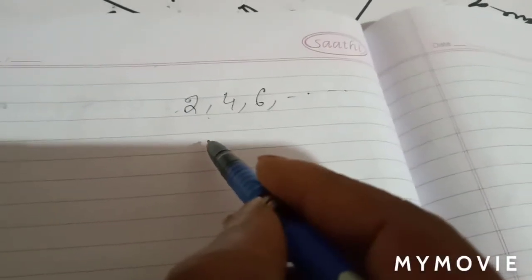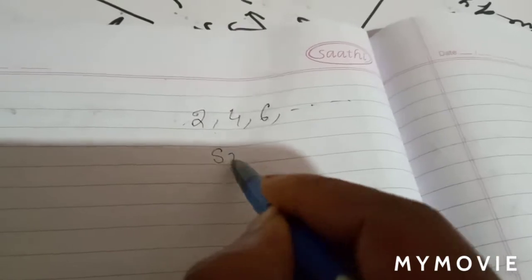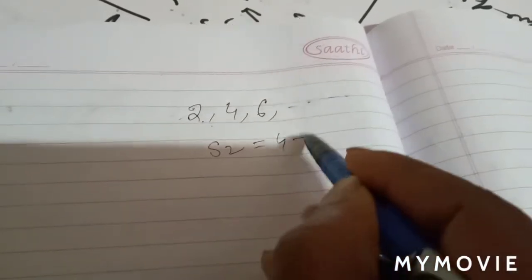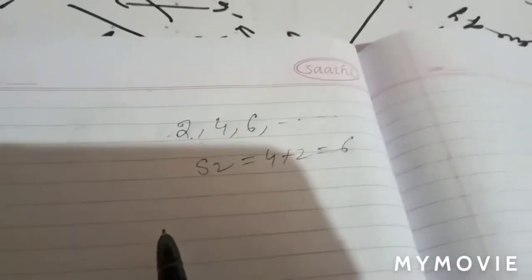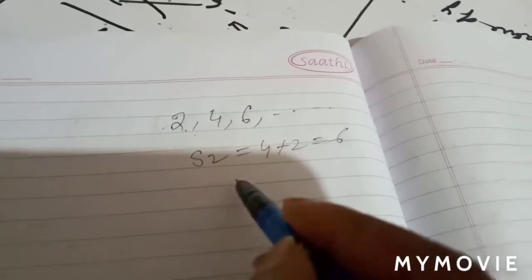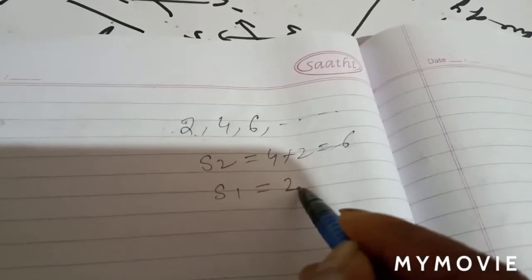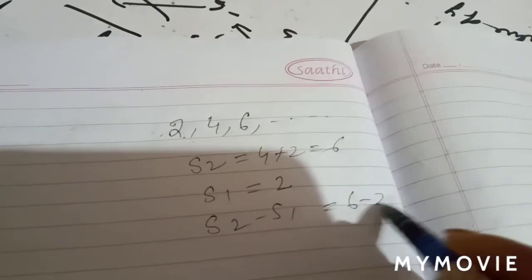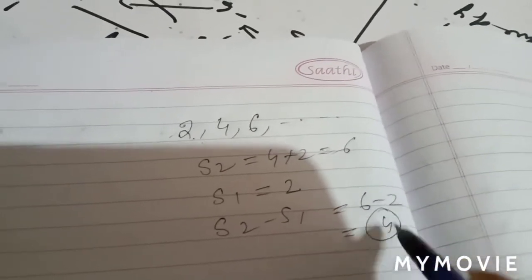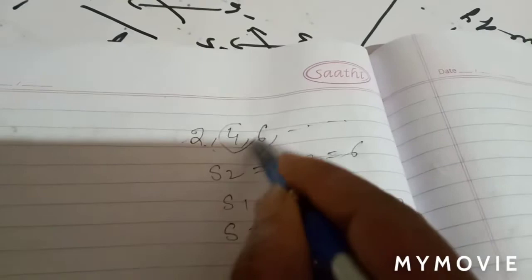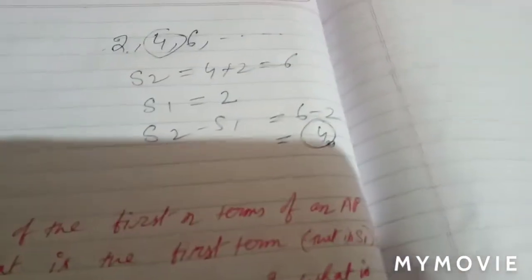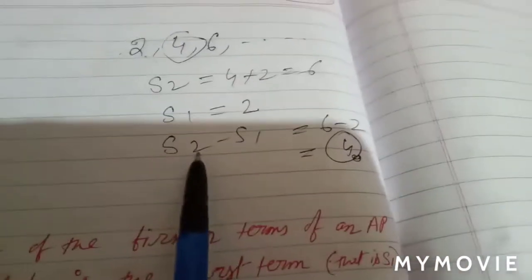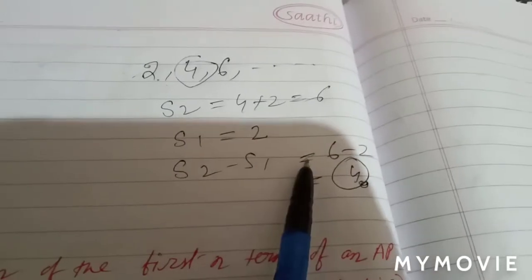Without using the formula, if you find the sum of two terms, S2, 4 plus 2, how much will you get? 6. And S1 is only 2. If you do S2 minus S1, 6 minus 2, how much? 4. And this 4 is the second term.